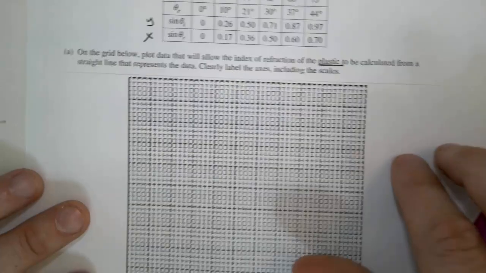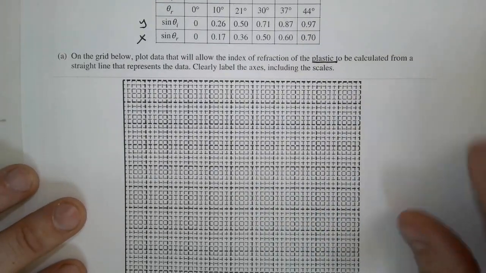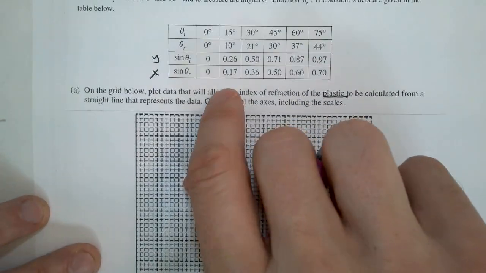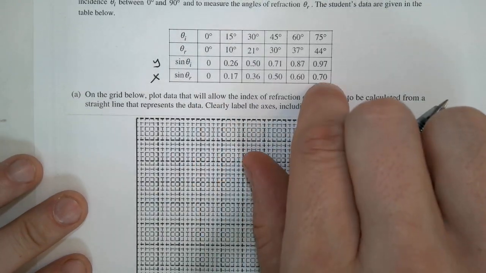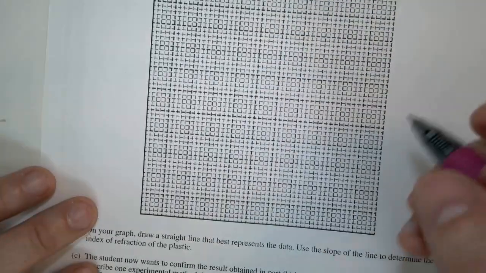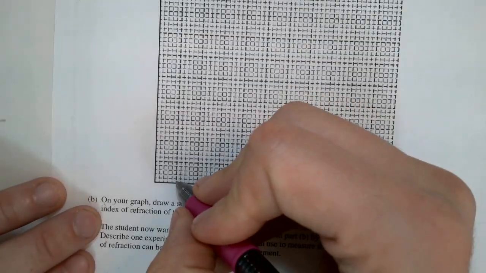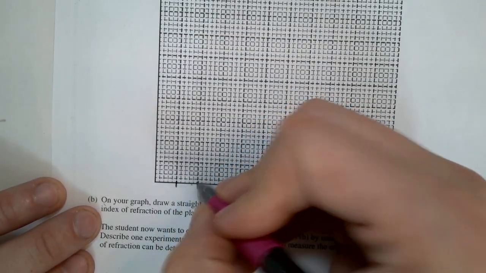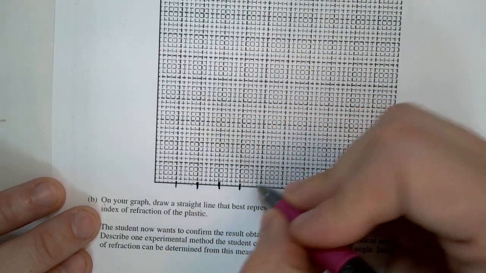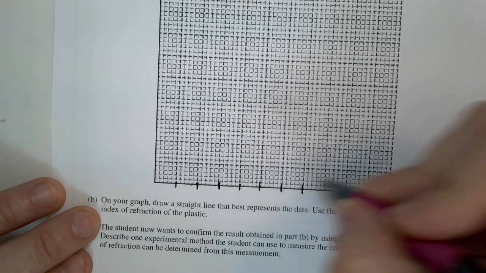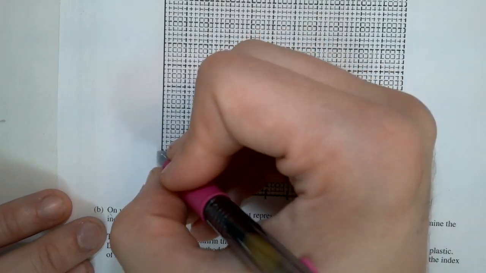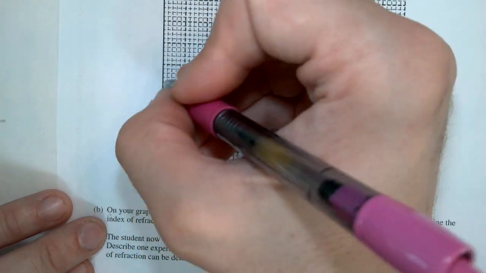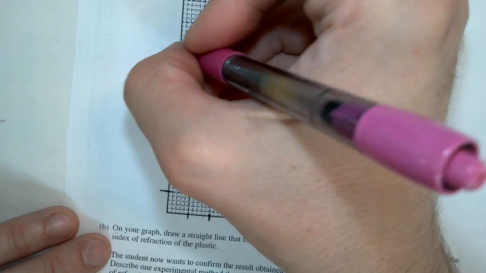So let's plot the graph. We have incident 0 and refraction 0. Incident is 0.26, so we need to go from 0 to 1 and from 0 to 0.7. And oh my gosh, this graph is blurry. If we have 1, 2, 3, 4, 5, 6, 7, 8, 9, 10, 11, and we have 1, 2, 3, 4, 5, 6, 7, 8, 9, 10, 11.